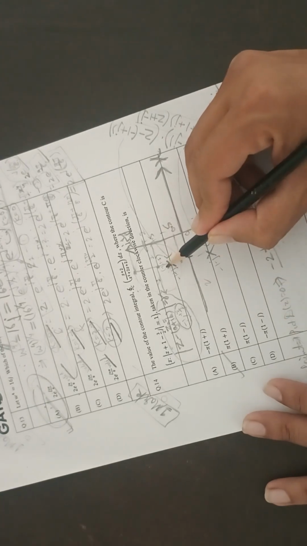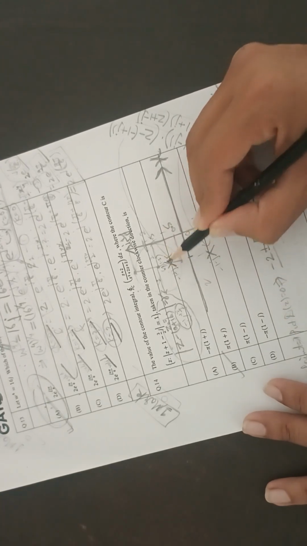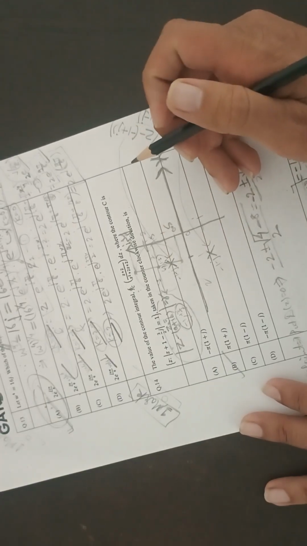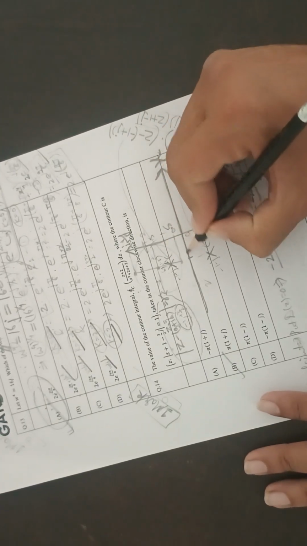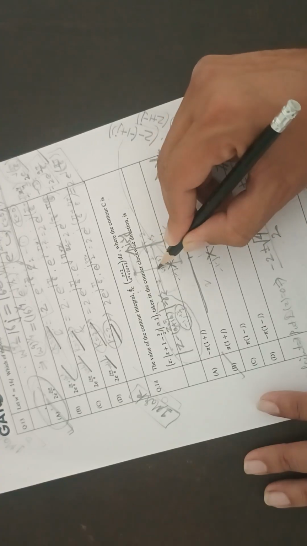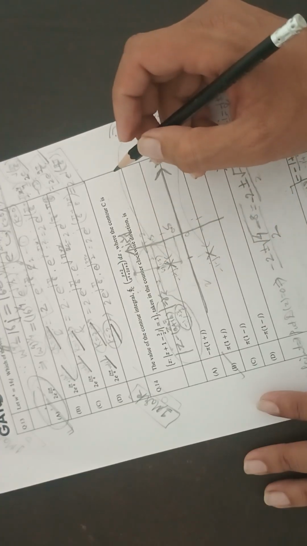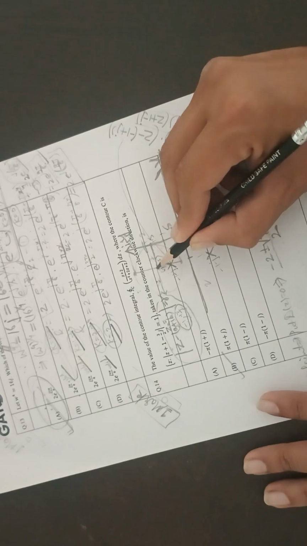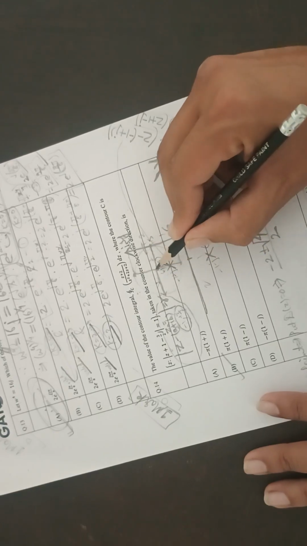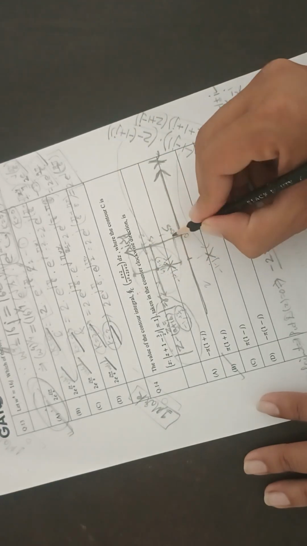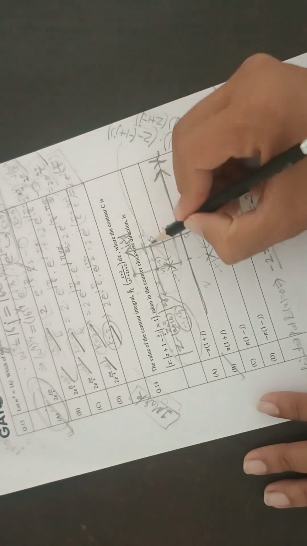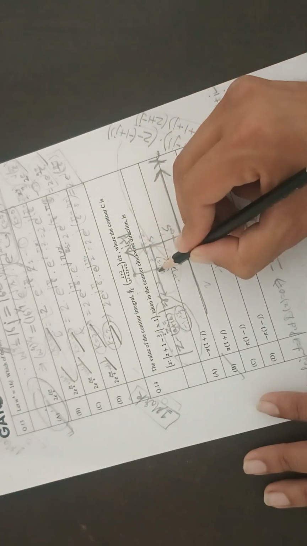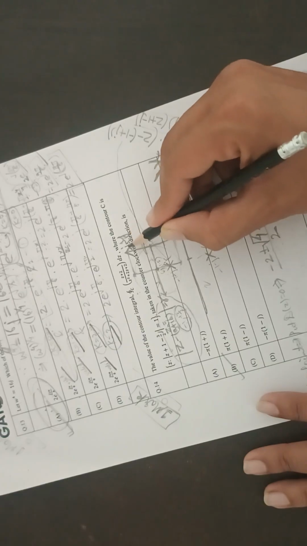So minus 1 and plus 1.5. So x is minus 1 and y is 1.5. This is the center, and the radius is 1. So this part is 1, this part is 1, this part is 1, this part is 1. So this will be 0.5, and this will be 2.5.